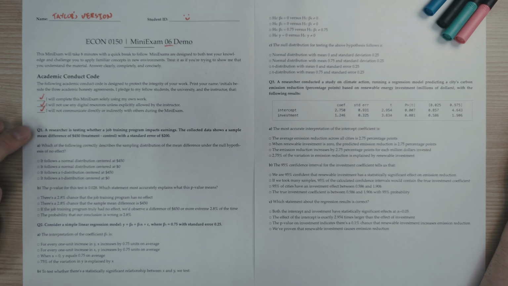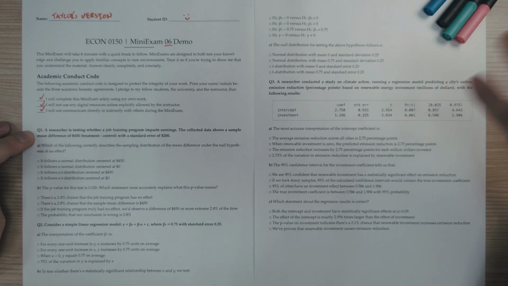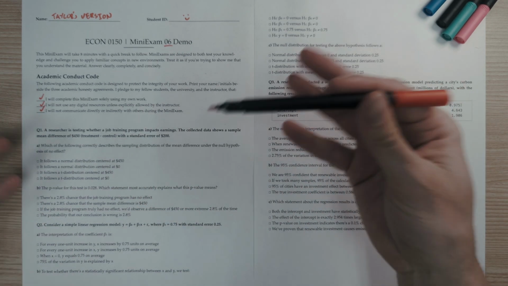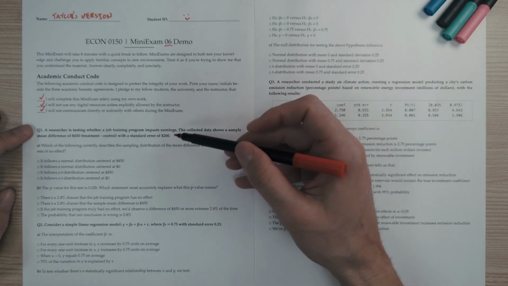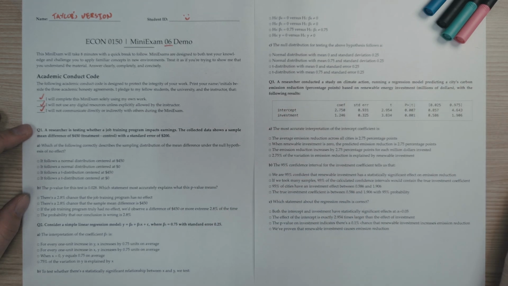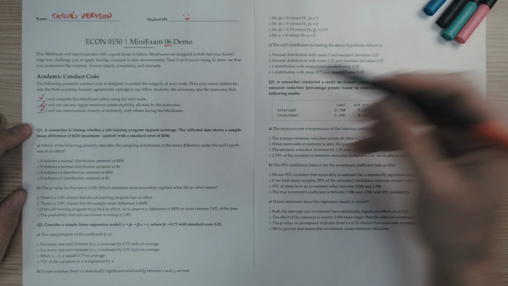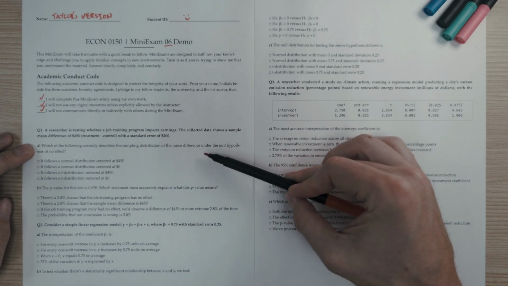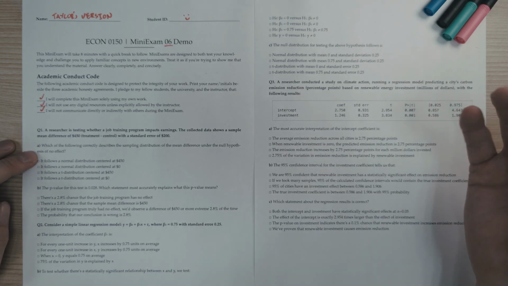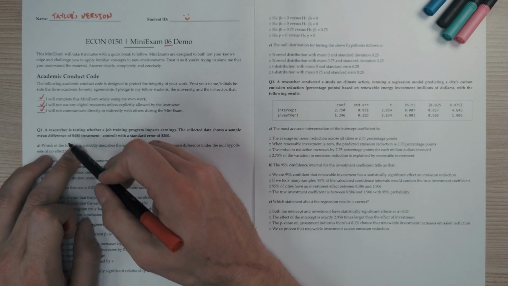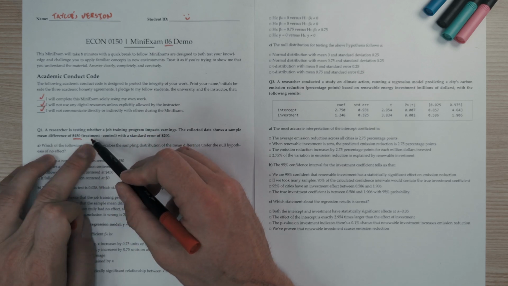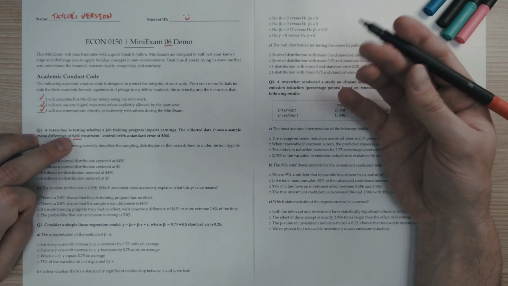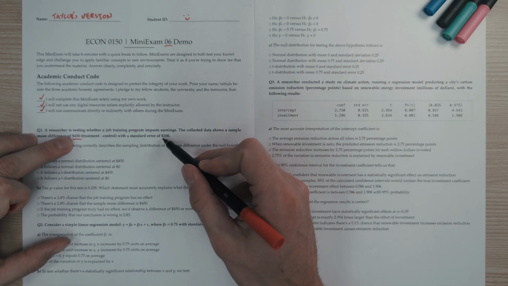So this first question is asking about a researcher using a data set with some information about the sample mean and the sample standard error. We're just going to go through and try to interpret some of these questions. Which of the following correctly describes the sampling distribution of the mean difference under the null hypothesis of no effect? What we're told here is the mean difference, the difference between treatment and control, has a value of 450, and we're also given the standard error.